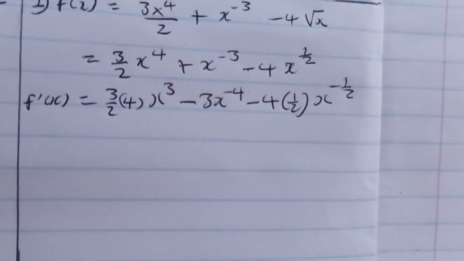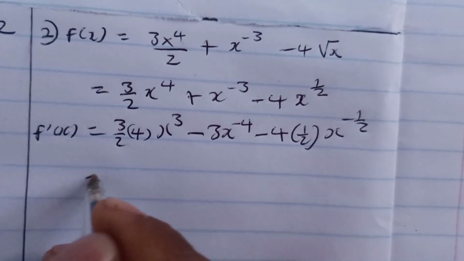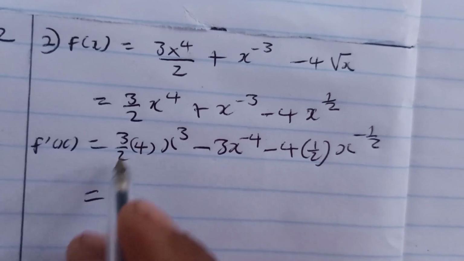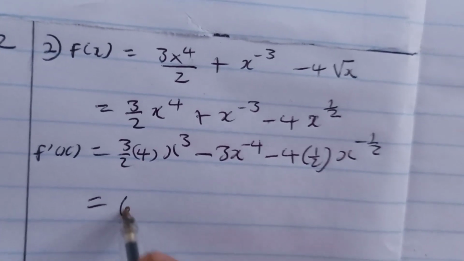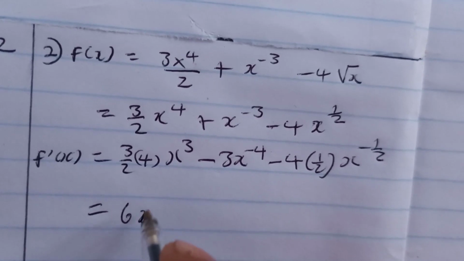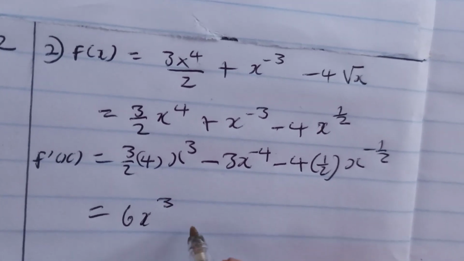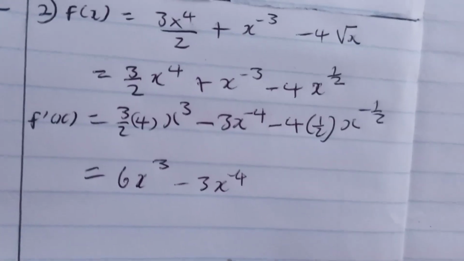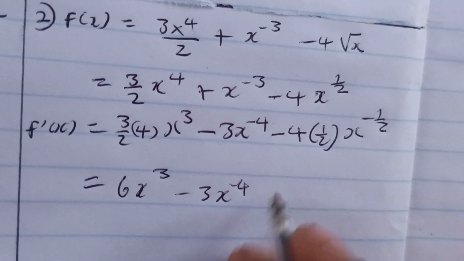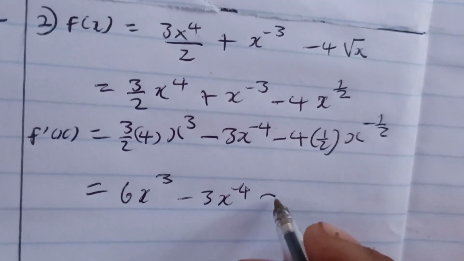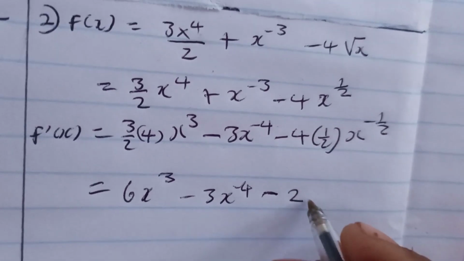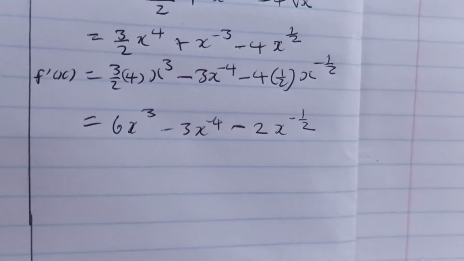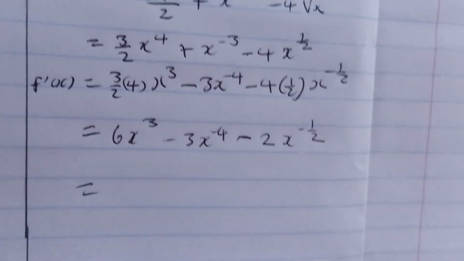So let's go and simplify it. Then it's 4, 8, 12 divided by 2 is 6x. And then it's 3x to the power negative 4. And then this one is the same as minus 2x to the power negative half. So now you are done, or you can go a step further.